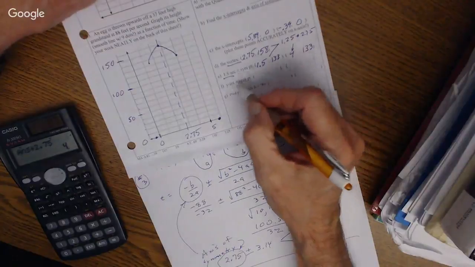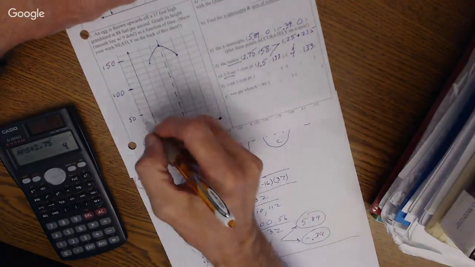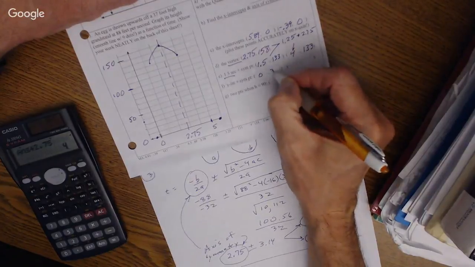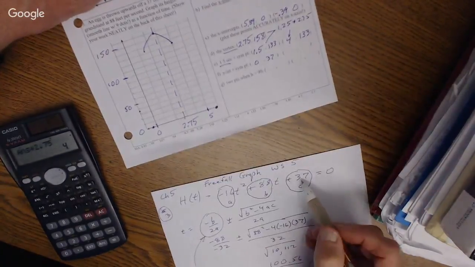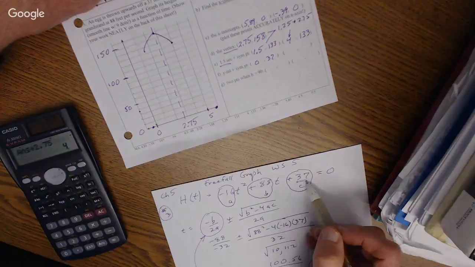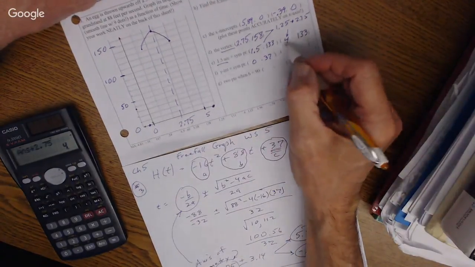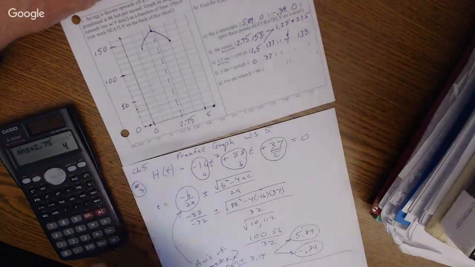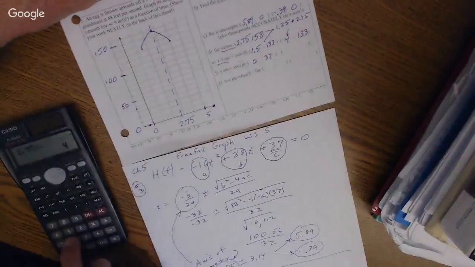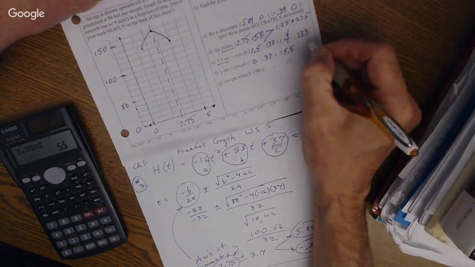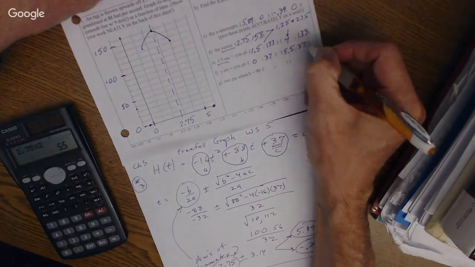The y-intercept is going to be, of course, at 37 feet. So it's going to be (0, 37). The number by itself is always the y-intercept. And then the symmetric point to that is just going to be the axis of symmetry doubled. So 2.75 times 2 is 5.5 seconds. It'll be back to 37 feet.